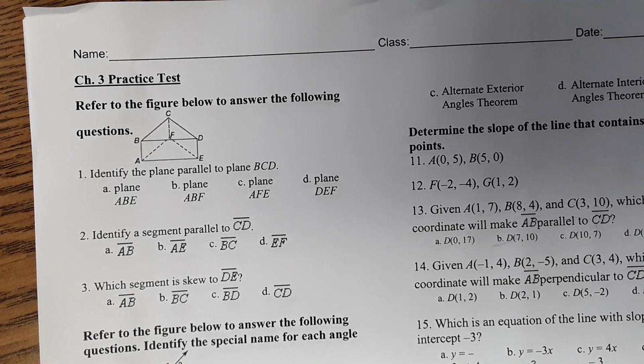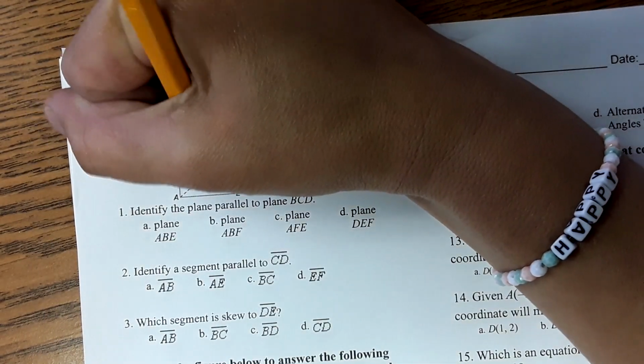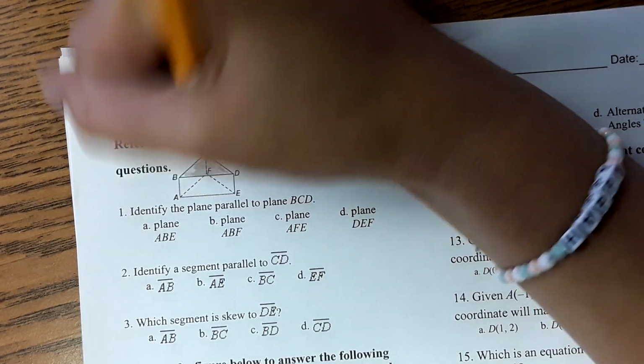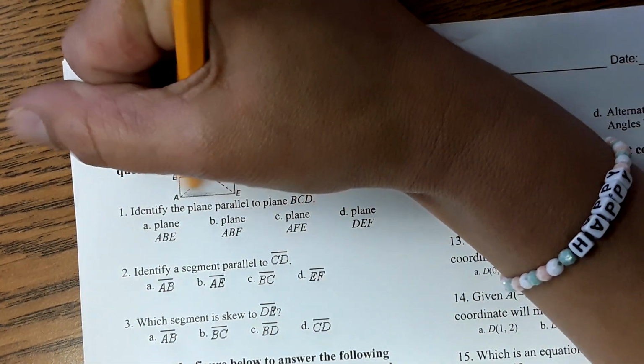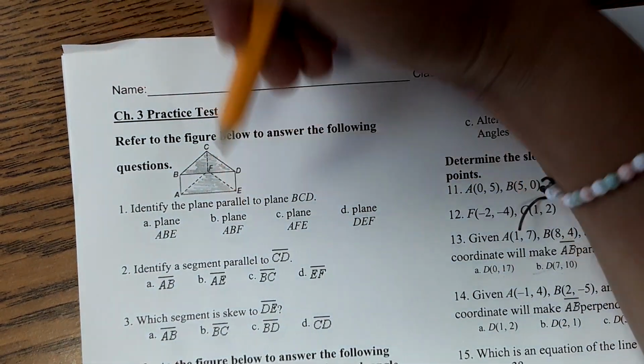Okay, starting with the first question, it says identify a plane parallel to BCD. We have to identify that plane. It is this top triangle right here. The plane parallel to that would be the bottom triangle. So when I'm looking through the answer choices, I'm looking for 3 points that identify that bottom plane.